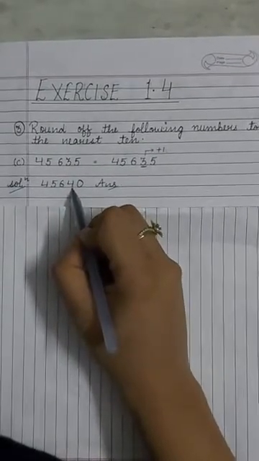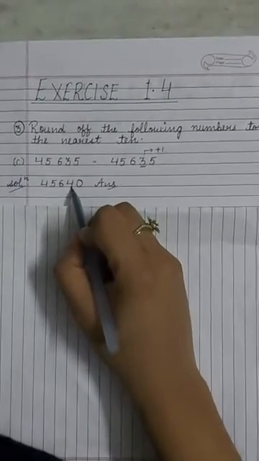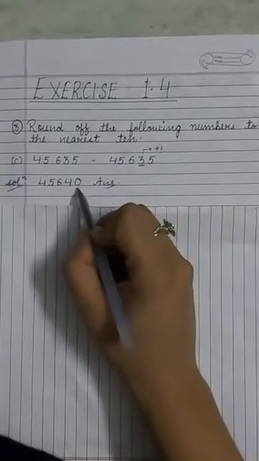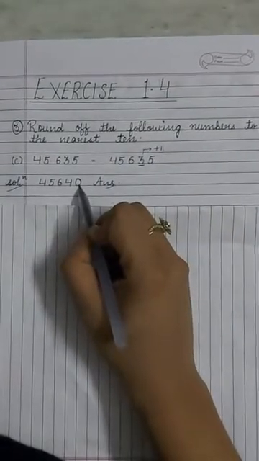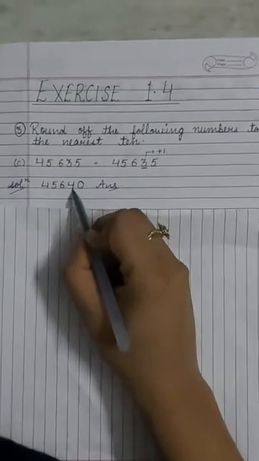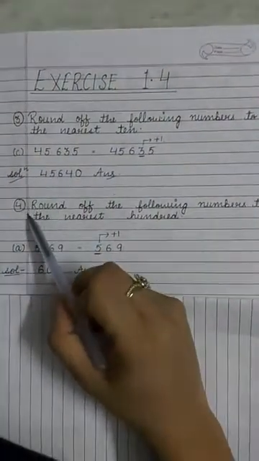So it becomes 4. And I have told you that while rounding off to the nearest 10, we replace the digit at ones place by 0. So 5 is replaced by 0. So the answer is 45640.